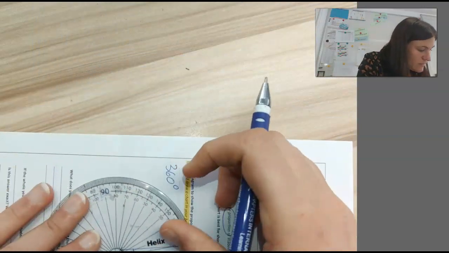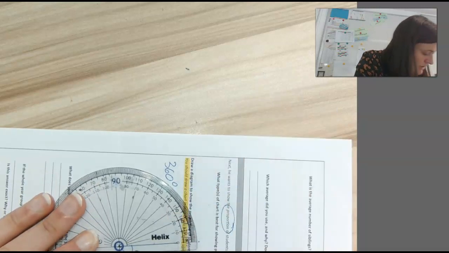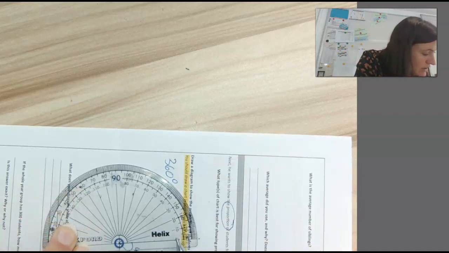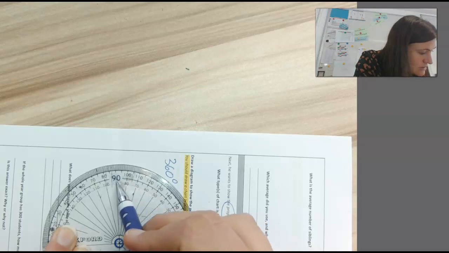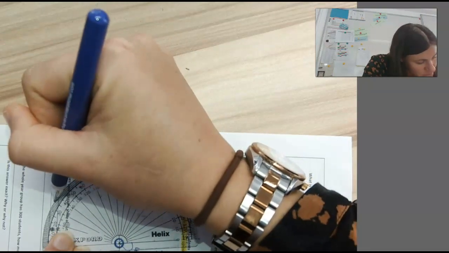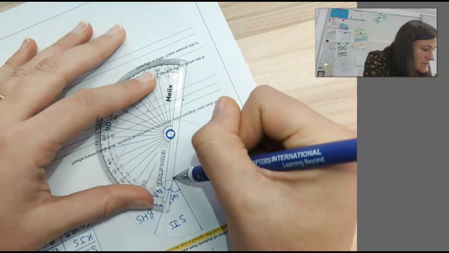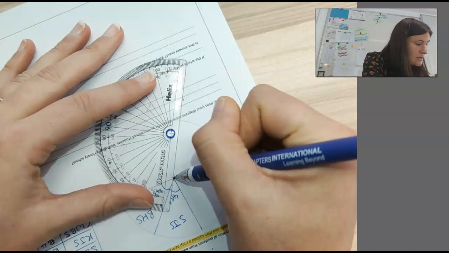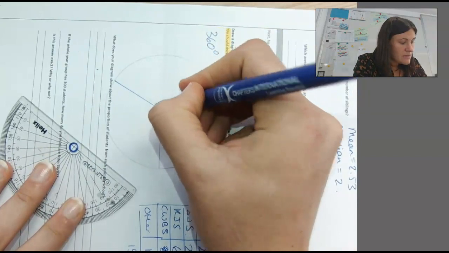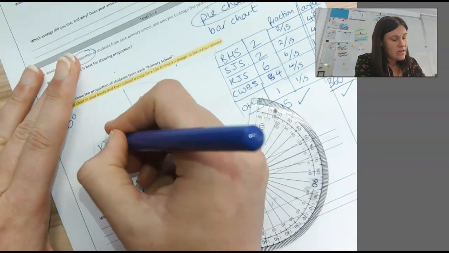Okay, you can fast forward through this part if you want. I'm going to go around and measure all the angles. The next angle is 144, so it's going to be more than 90. It's going to go all the way around. 90, 100, 110, 140, 144 is there. So from the center through to that dot, this angle is 144 degrees and it's KJS.